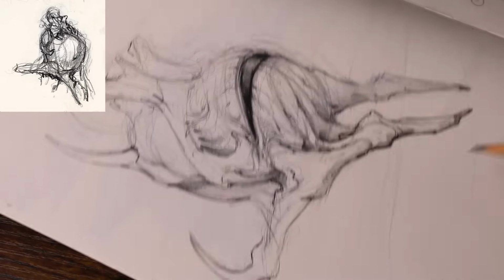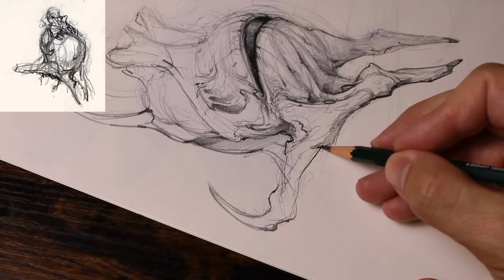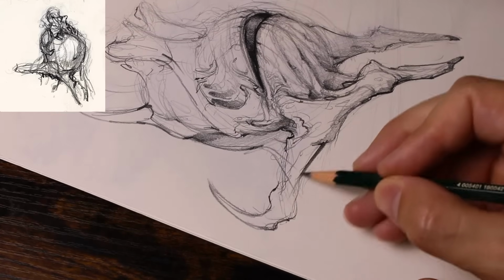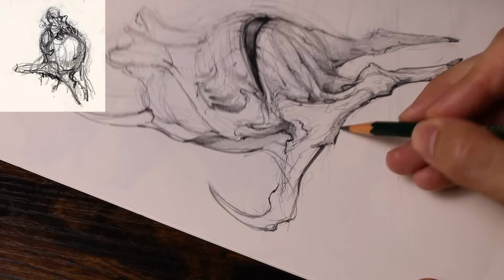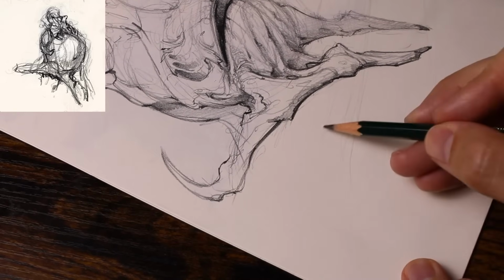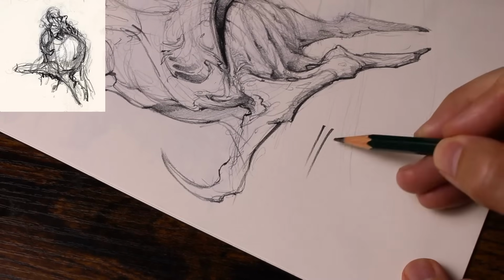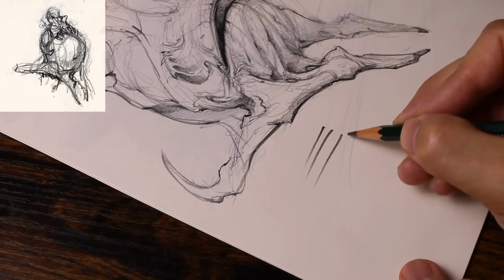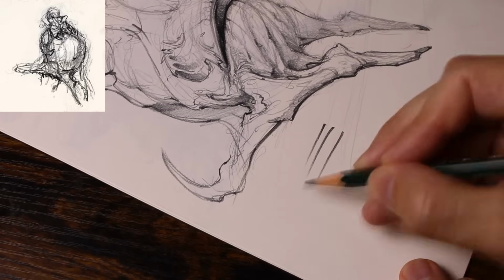I'm going to turn this, and I'm just going to start dark, go light, dark, light. What this does is, oh, by the way, I'm going to show you exactly what I'm doing. Dark to light, dark to light, dark to light. So these are controlled bursts of lines, okay?